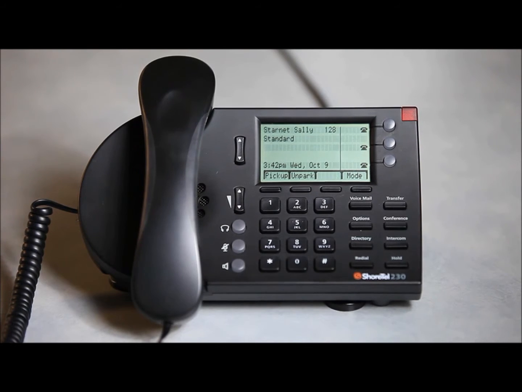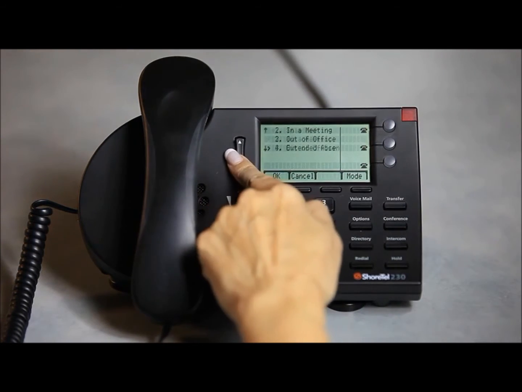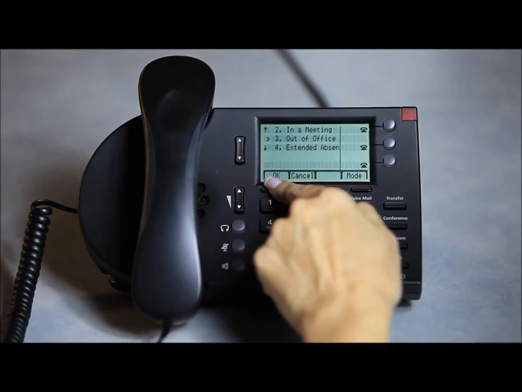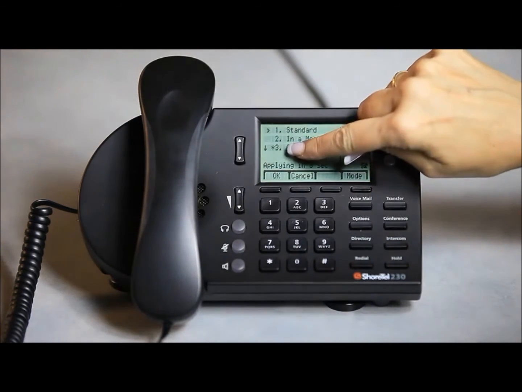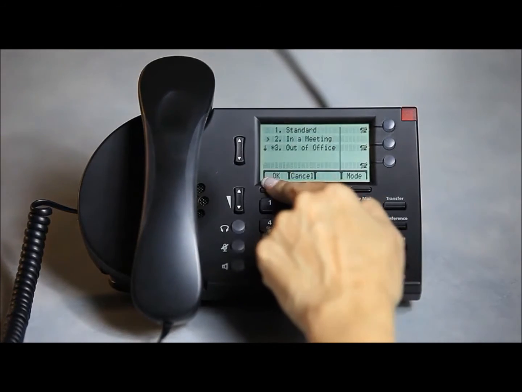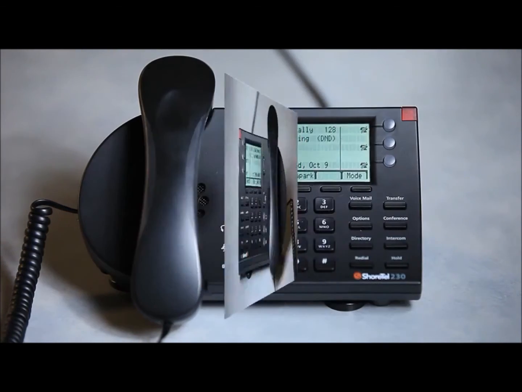There are 2 ways to change your call handling mode. The first way is to press the soft key labeled Mode, then using the scroll bar next to the display, select the mode you want, and then press the soft key labeled OK to put yourself in that call handling mode. The second way is to press the soft key labeled Mode, and then press the number key on the keypad that corresponds to the mode you want, then press the soft key labeled OK.